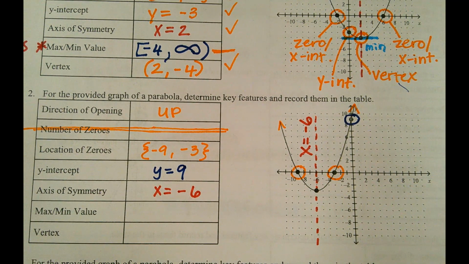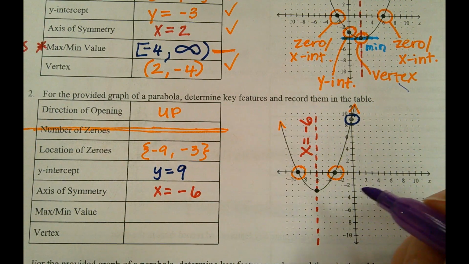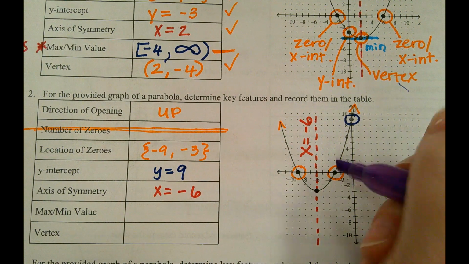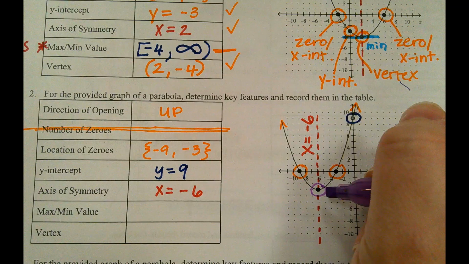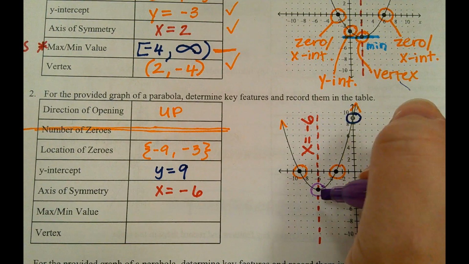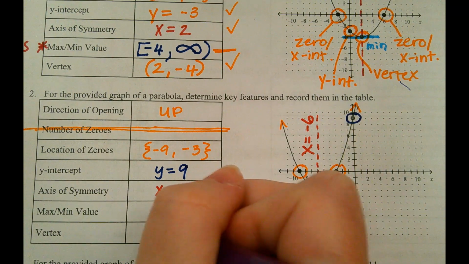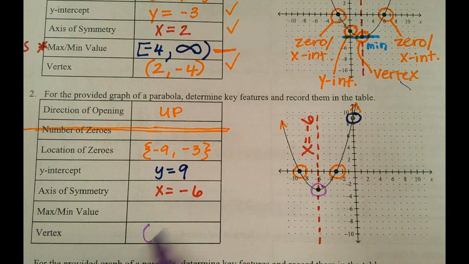We'll skip the max and min value for now, and let's look at the vertex. Where's my vertex? -6, -3. Uh-huh. So we're looking at this point here. It'll have the same x value as the axis of symmetry. So I know my first point of my vertex is -6.